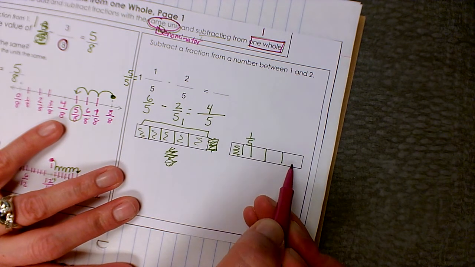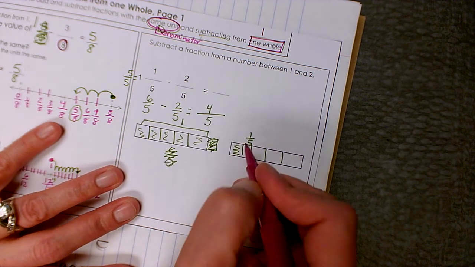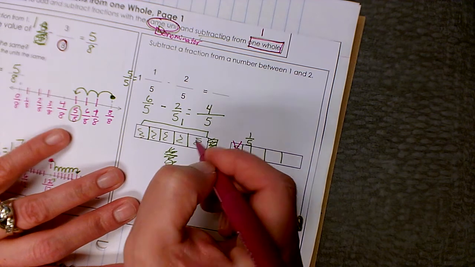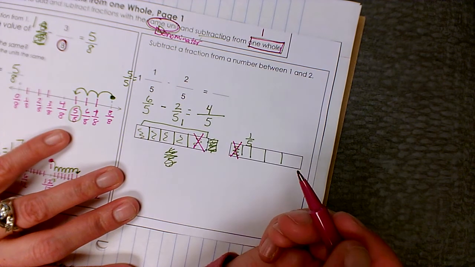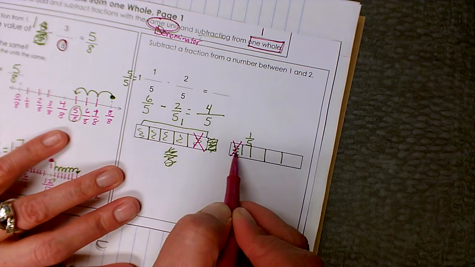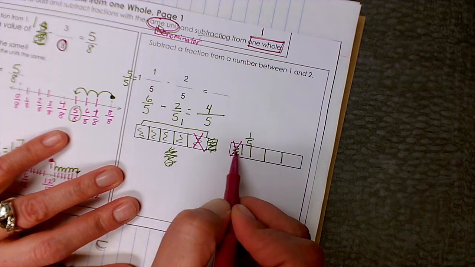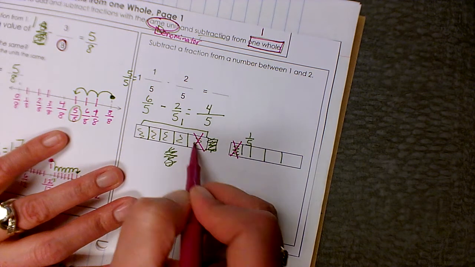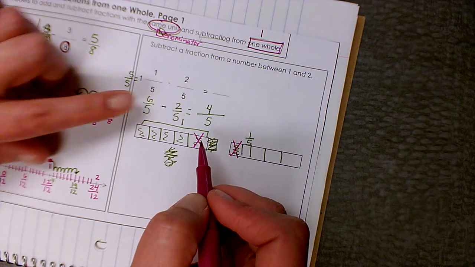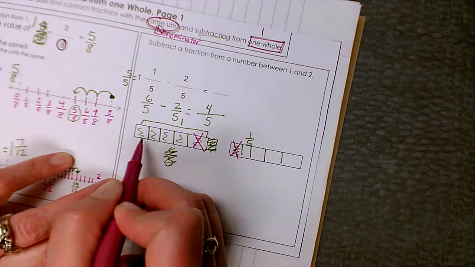But it says to subtract 2/5, so I'm going to have to cross off 2 of these. Now, am I going to do the ones that are blank? Nope, I can only do the ones that are filled in. So I'm going to cross off this one here, and I'm going to cross off this one here, right? Because I had 1 and 1/5. Here's my whole and my 1/5. I'm going to cross off a whole and a second 1/5 because I have to take off 2, right? 6 minus 2.